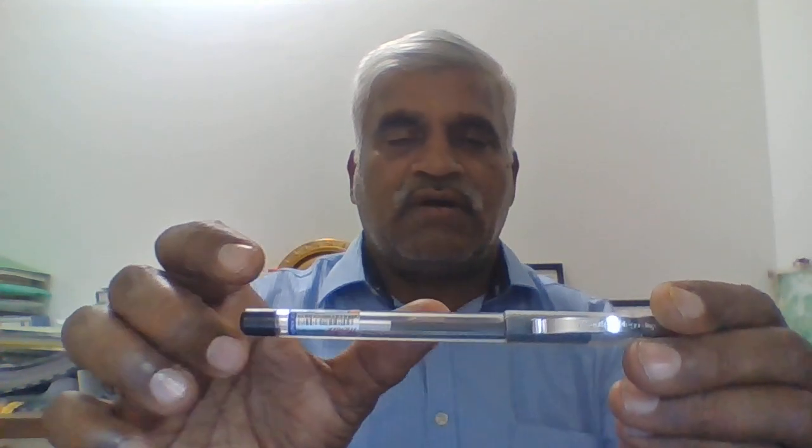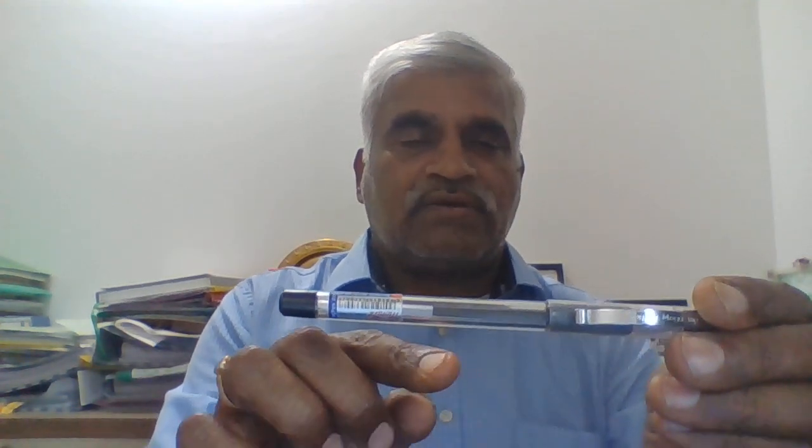Here the support reaction at A is equal to the load W times the distance b by the total span L. So W is 10 into 3 divided by 5, so 30 divided by 5, you get 6 kilonewton.